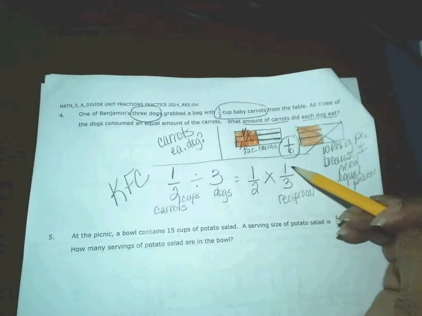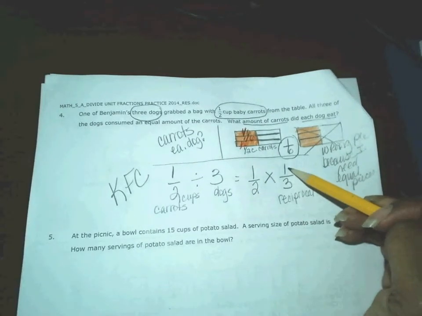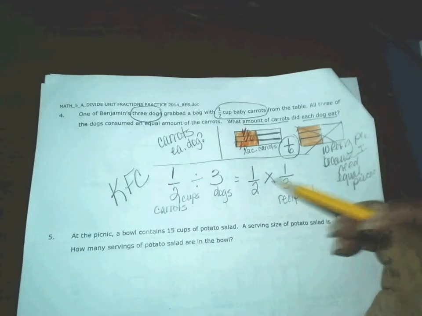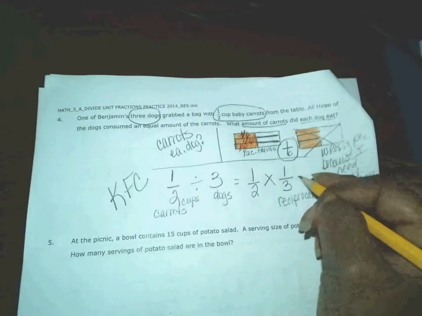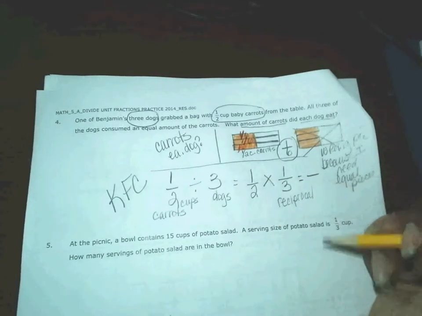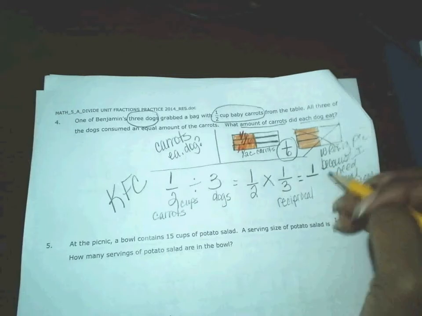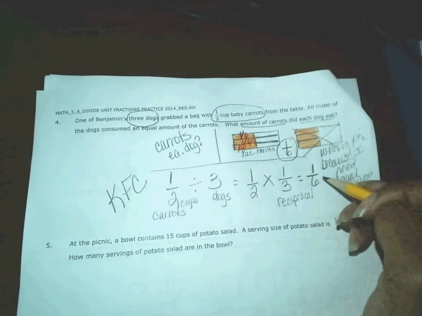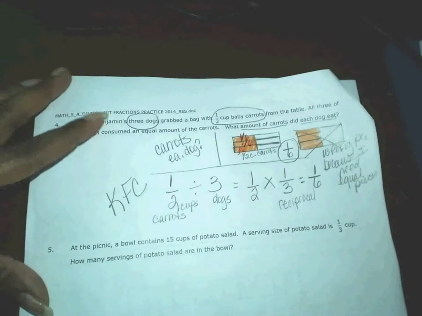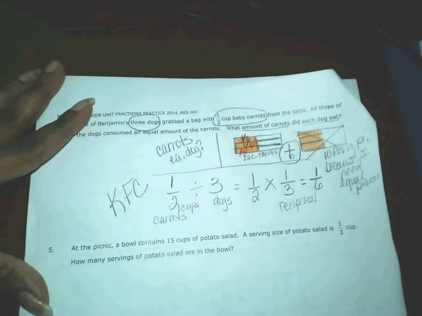So what you do is you keep the first term, you do the reciprocal of that second term, and then you change the sign from division to multiplication. Okay? And then you simply multiply. 1 times 1 is what? 1. And then 2 times 3 is 6. Each dog received 1/6.